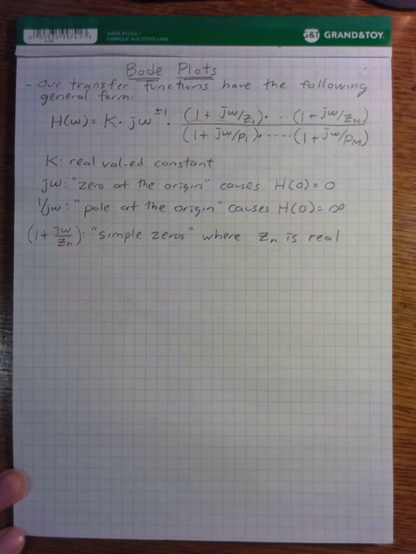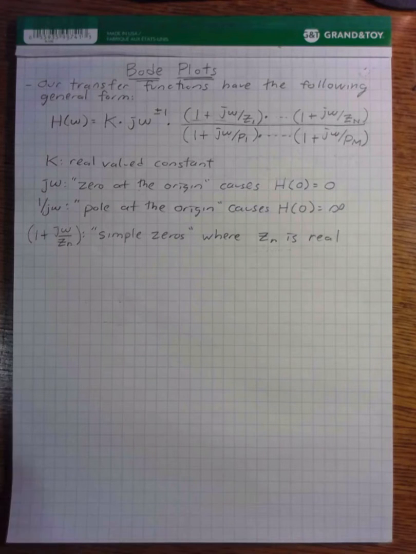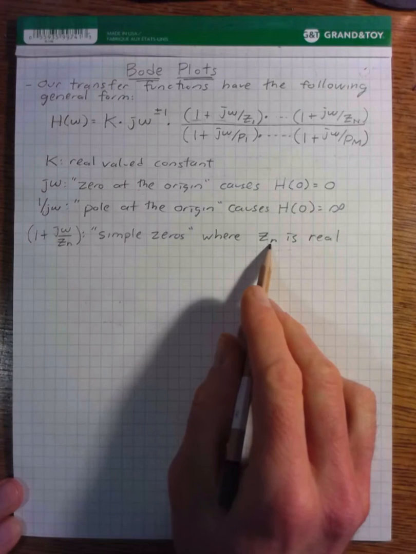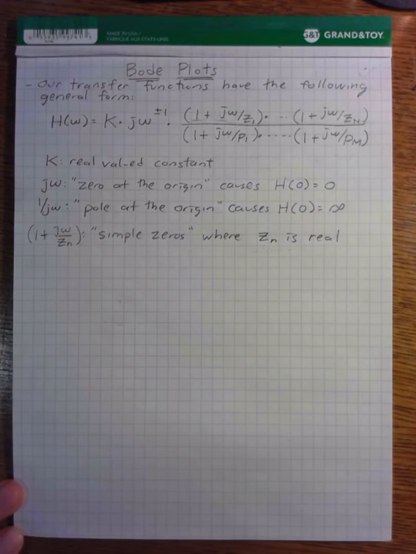We're going to assume that zn is real. In general, the broader theory of Bode plots can accommodate the scenario where zn is complex, but we're not going to focus on that in this module.